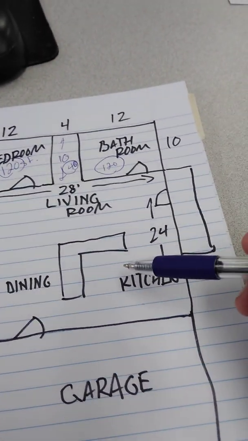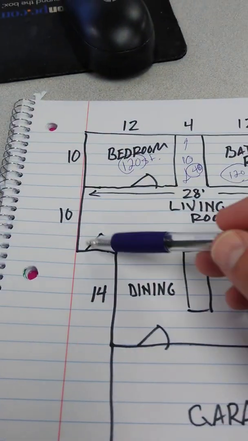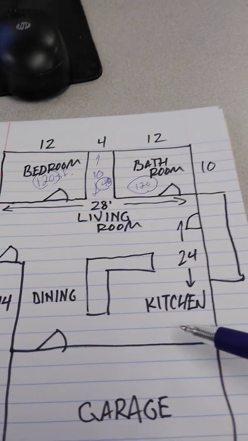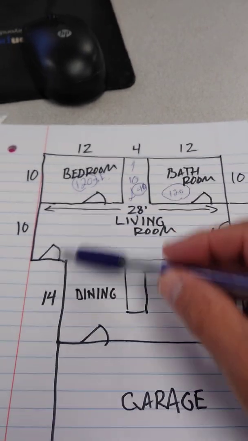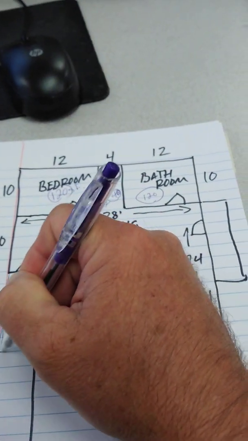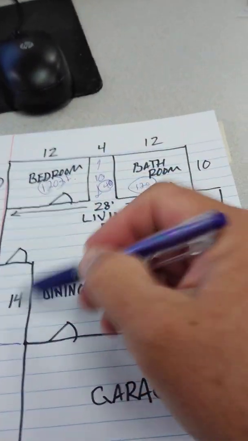That does get a little tricky. And we also have a little indent right here. That makes it even more tricky because we can't just do a big rectangle. Now, in my opinion, the quickest way to do this area is to just go ahead and say that this is there. Let's just assume this is inside.